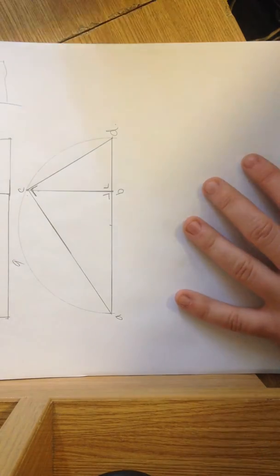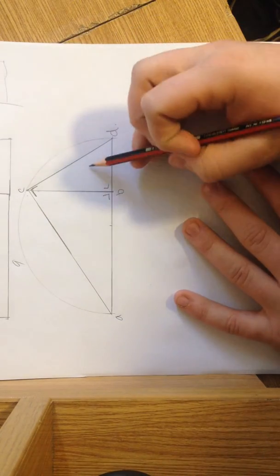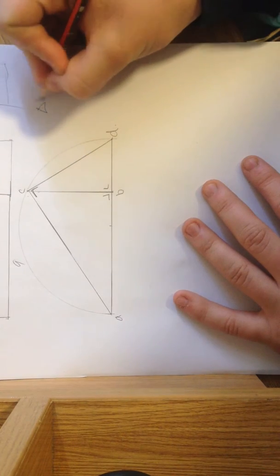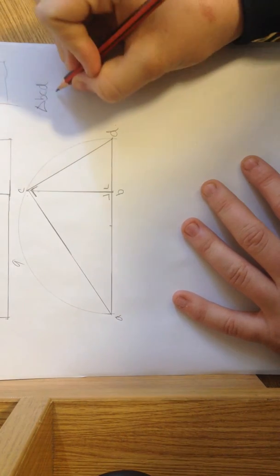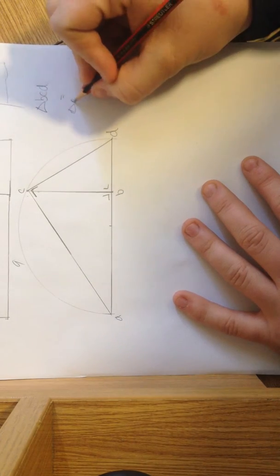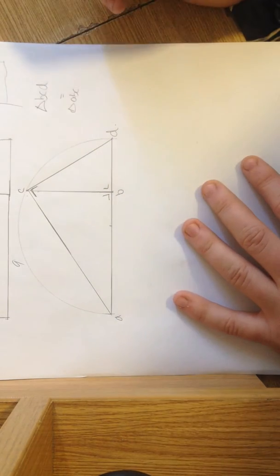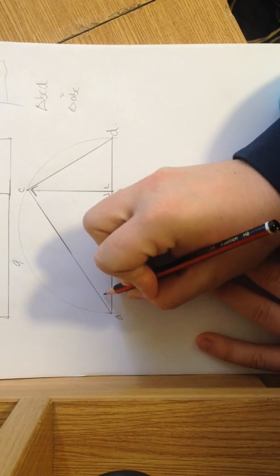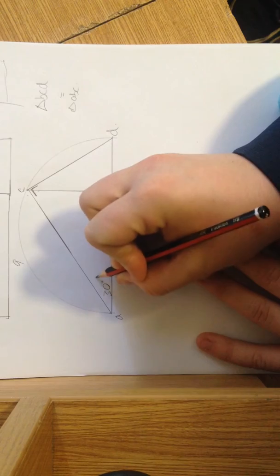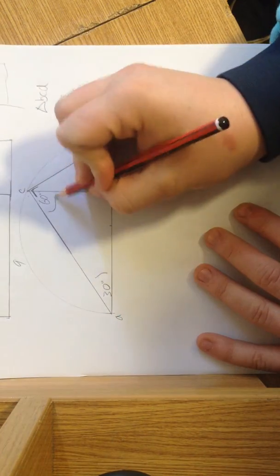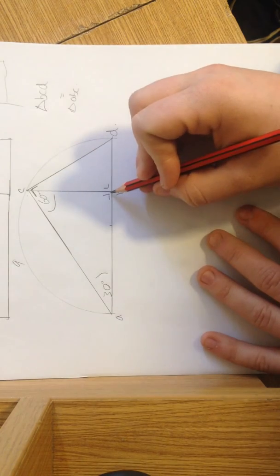So what we have to do is prove that this triangle here, BCD, is similar to the triangle ABC. So what we have to do is we just put numbers on it. So for angle A here is 30 degrees, which means this has to be 60, as this is 90 degrees.